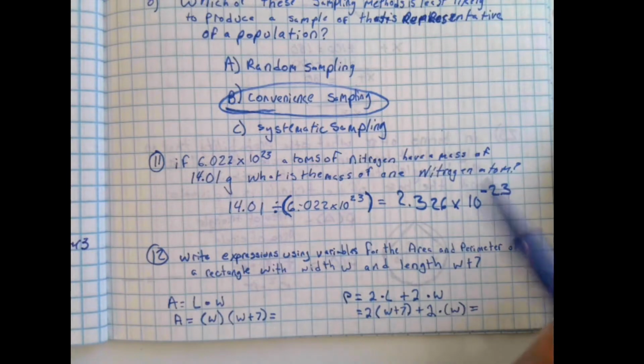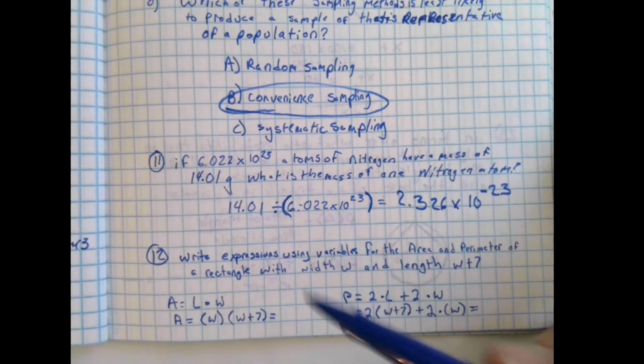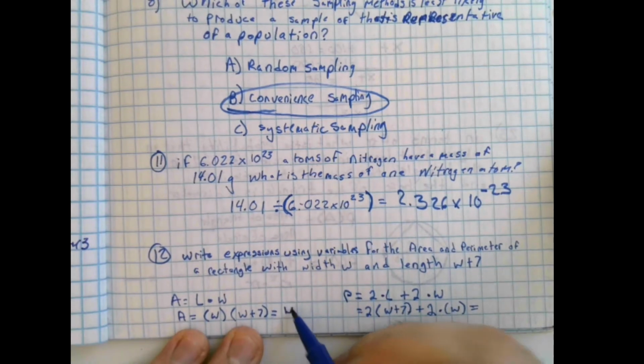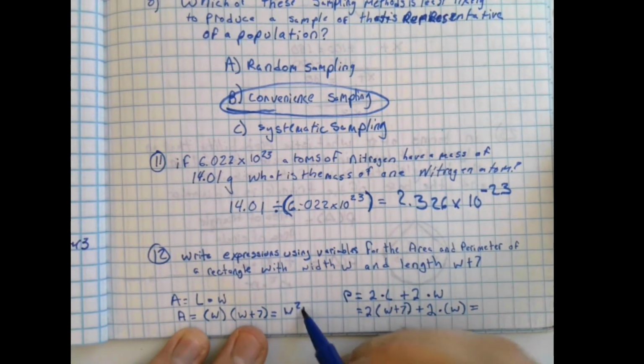Now, question 12 says write an expression, or multiple expressions, using variables for the area and perimeter of a rectangle with width w and length w plus 7. Now, the area will be length times width, w times w plus 7. Well, w times w is w squared, and w times 7 is 7w.